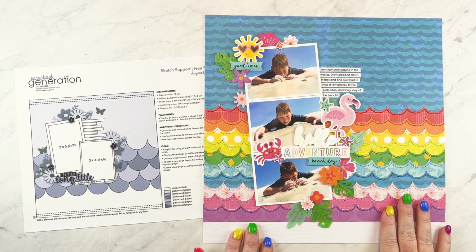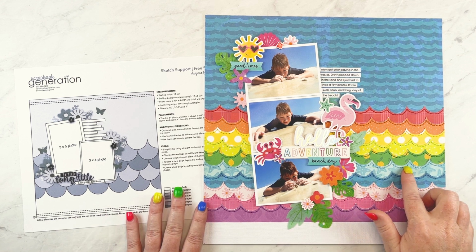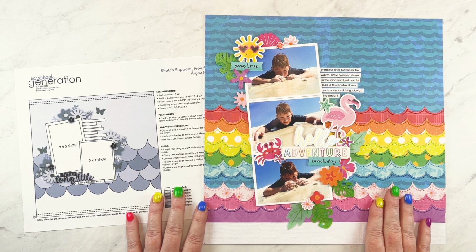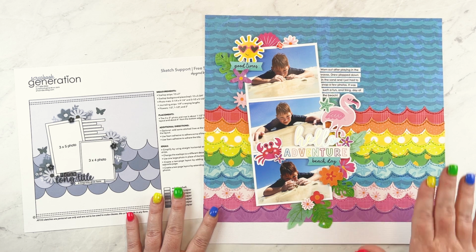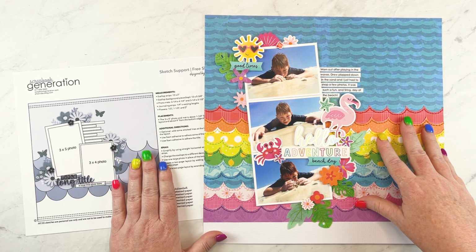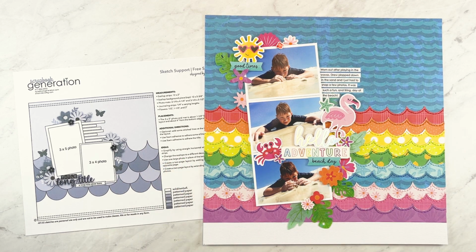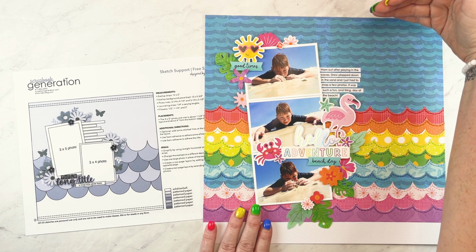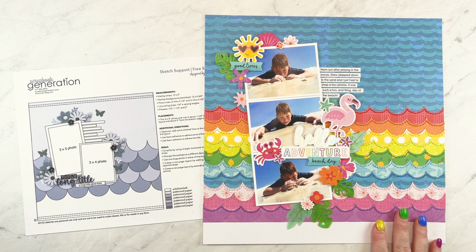I layered the strips together just like on the sketch, and then I added a hand-stitched border to really make that wave design stand out. I will always do this when I layer strips together, just to really define that edge. So I did end up using more strips than the sketch, but really there's a lot of room to adjust that layered scallop design to the amount or size of design you want. You could even take this all the way to the top. I felt like this was a really fun part of the sketch to play around with and customize to different designs or shapes or themes.